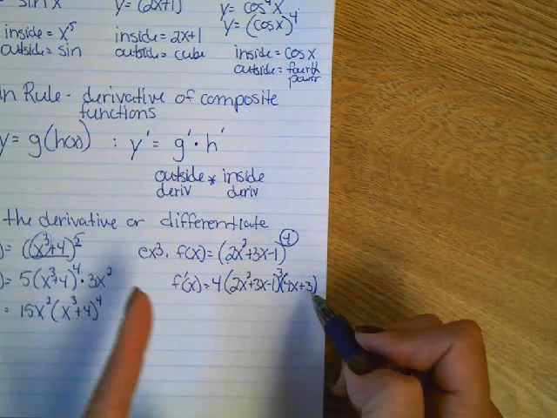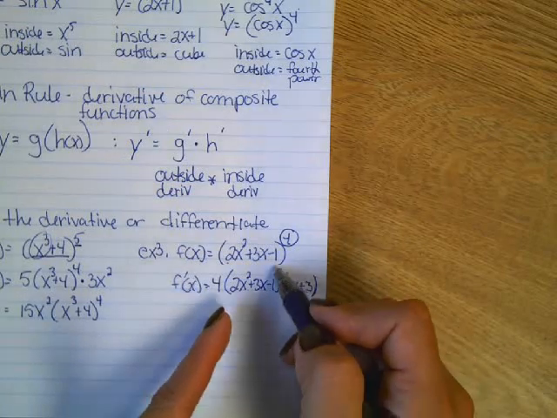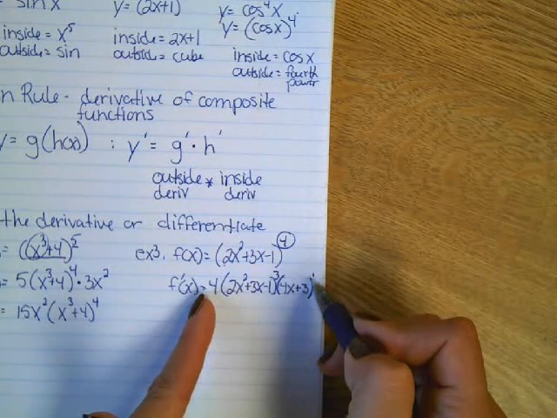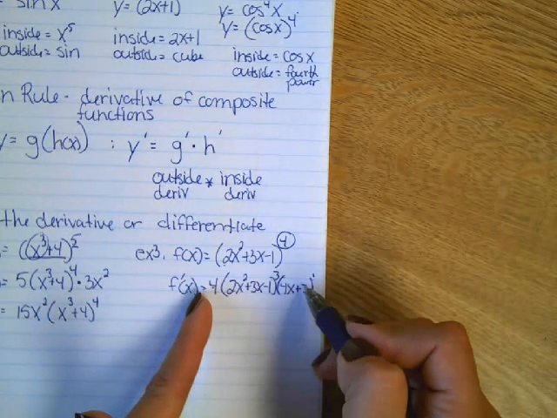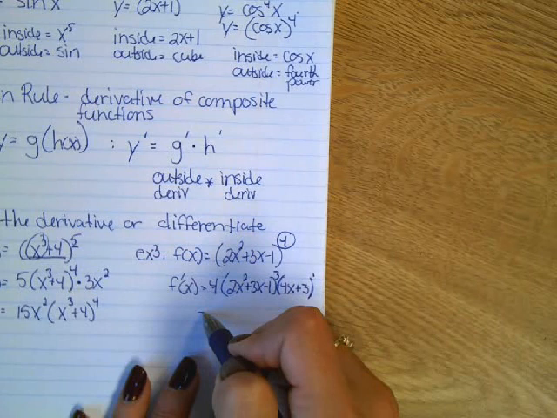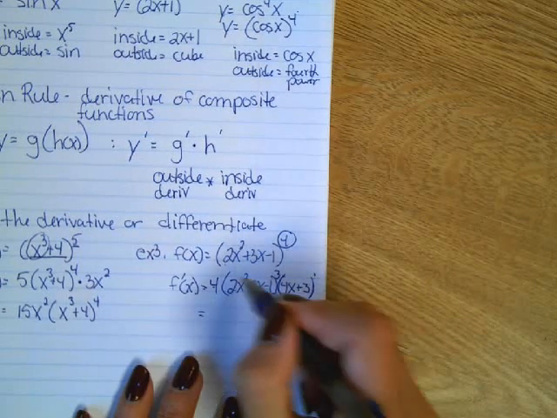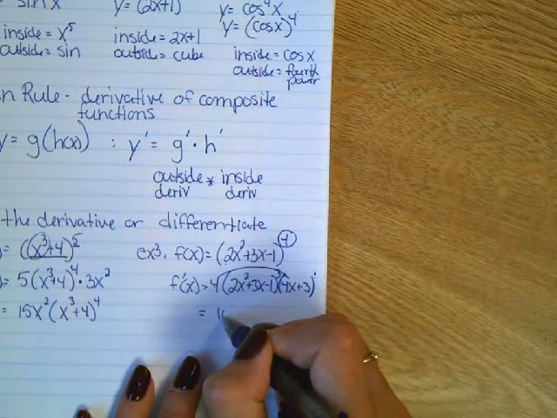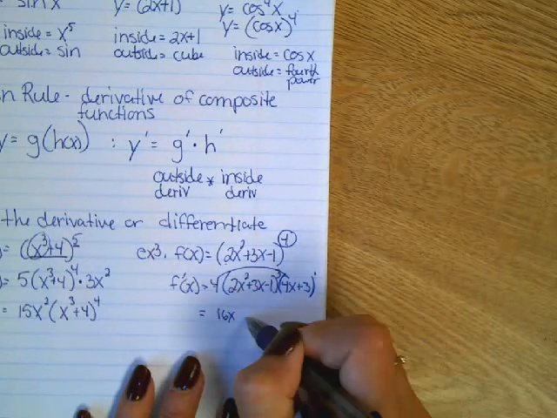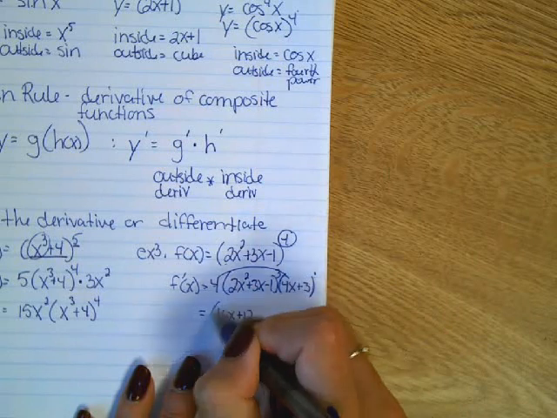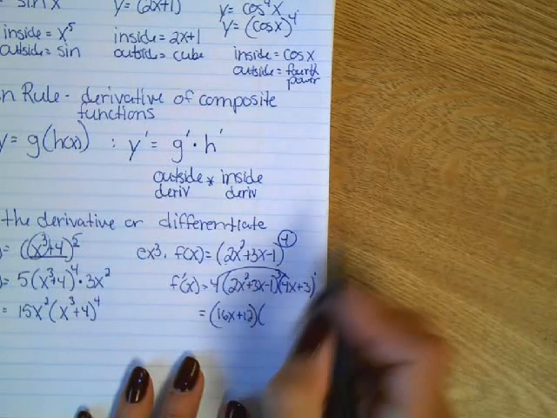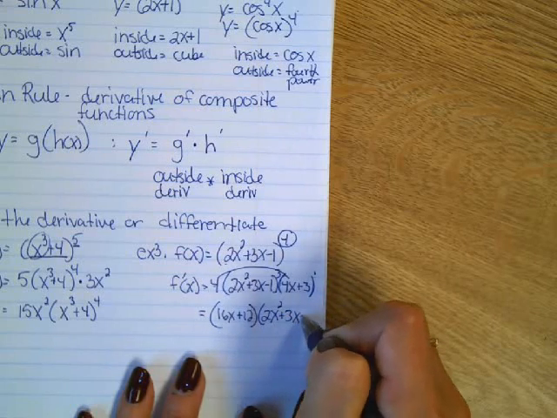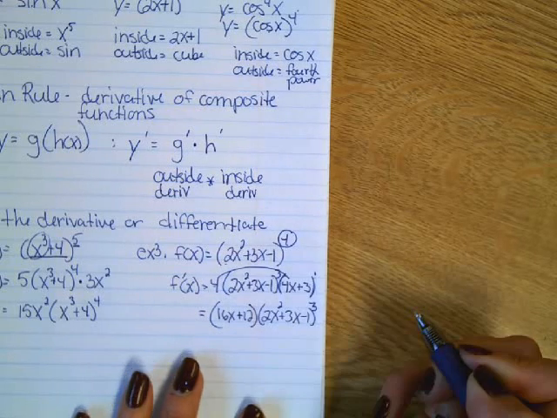So now, what's going to find each other is because this is cubed, you're not allowed to distribute that back in there, but this one is to the first, so this 4 will get distributed into these 2. So our 4 gets distributed here, so 4 times 4 is 16x plus 12. That will stay in parentheses. And then my (2x squared plus 3x minus 1) cubed.